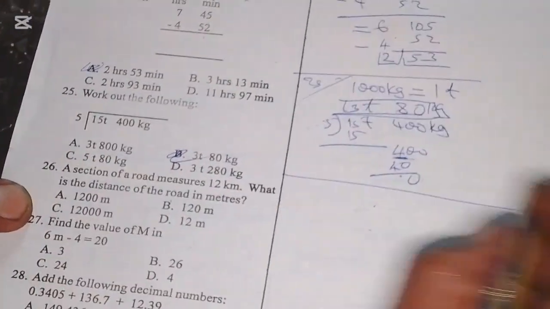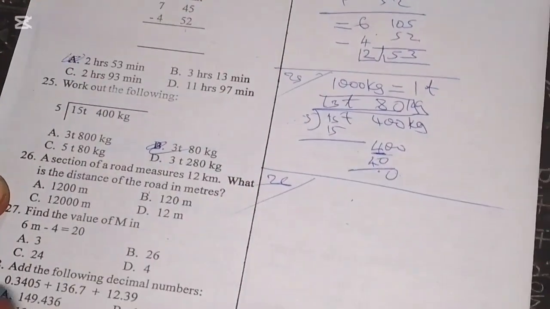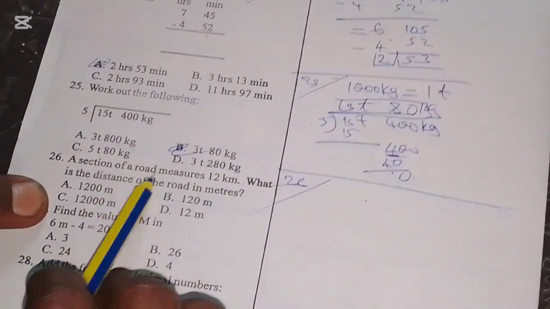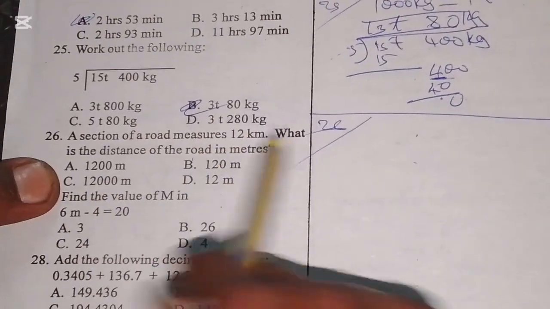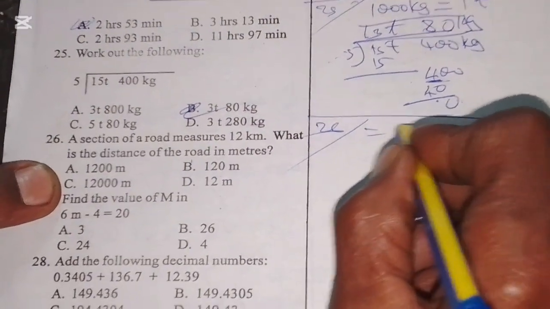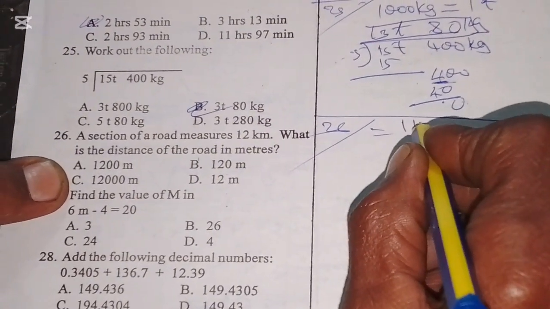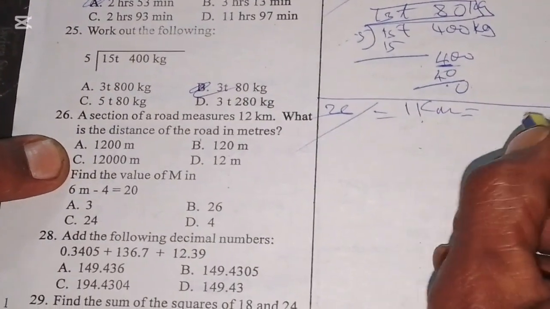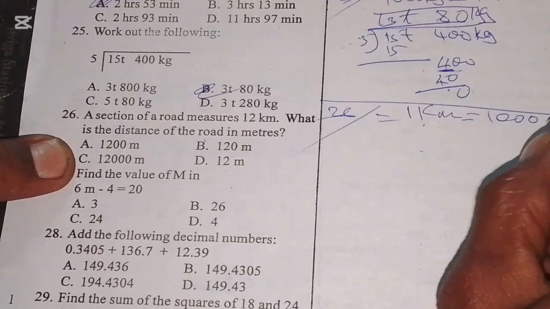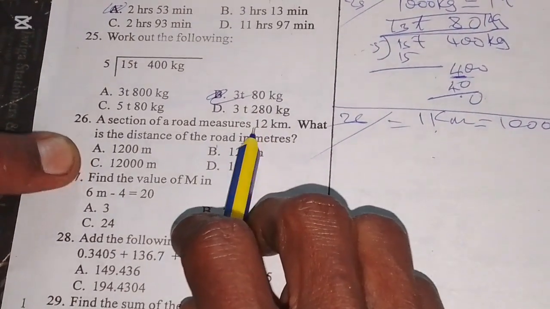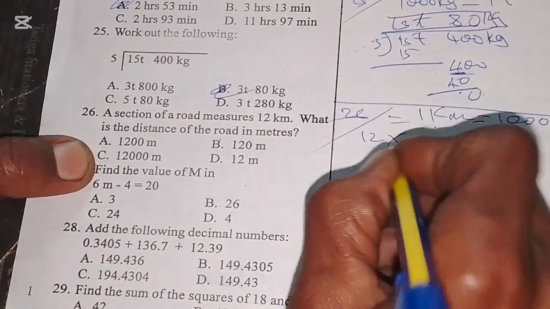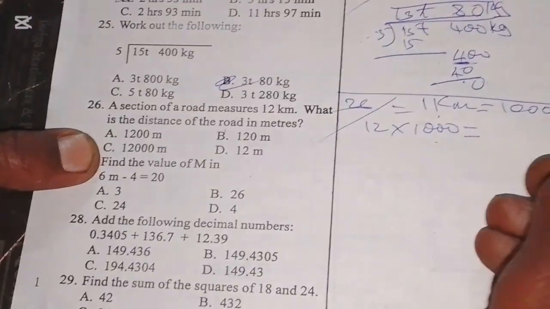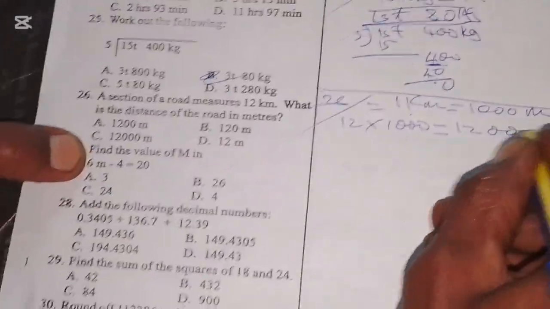26. A section of a road measures 12 kilometers. What is the distance of the road in meters? We know that 1 kilometer equals 1,000 meters. So in this case, it is 12 times 1,000, and you get 12,000 meters.